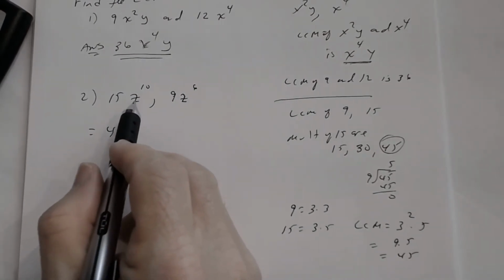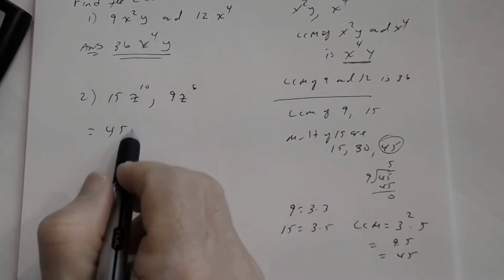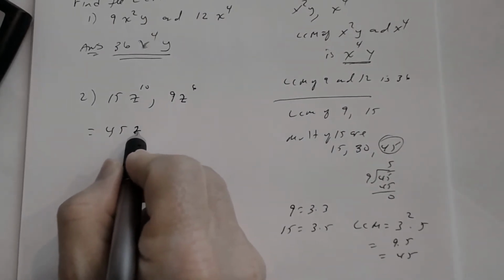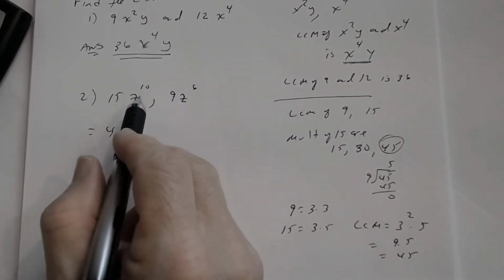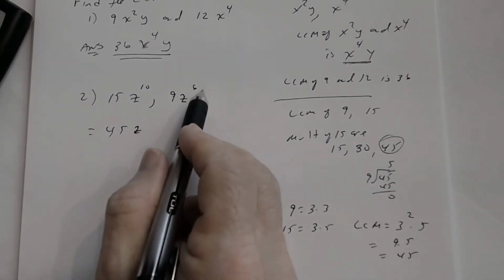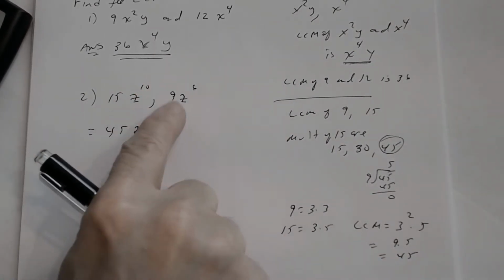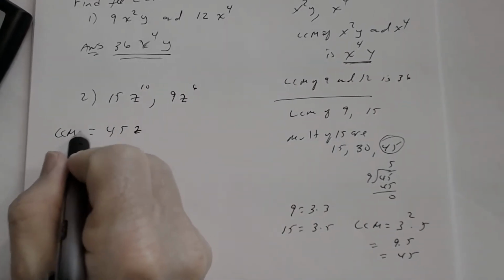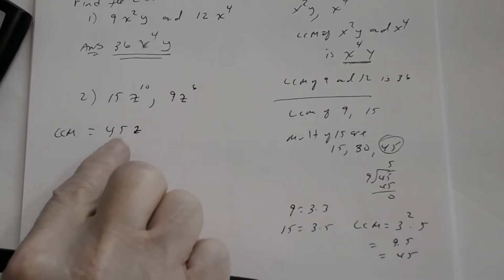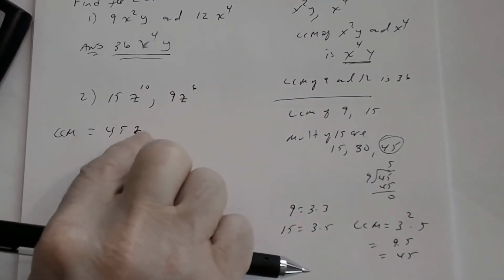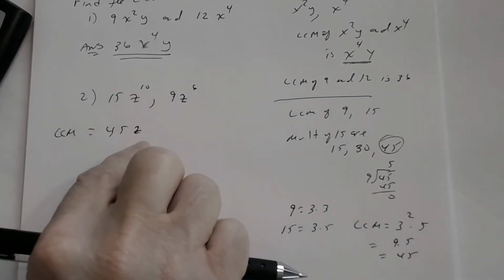Now let's look at the variables. I just see a z, right? So I just need some factors of z. It could be 1 or more than 1, depending on what I have. How many factors of z do you have here? 10. How many do you have here? 6. If those 2 terms go into the least common multiple, then z to the 6th must go into this evenly, and z to the 10th must go into that evenly.